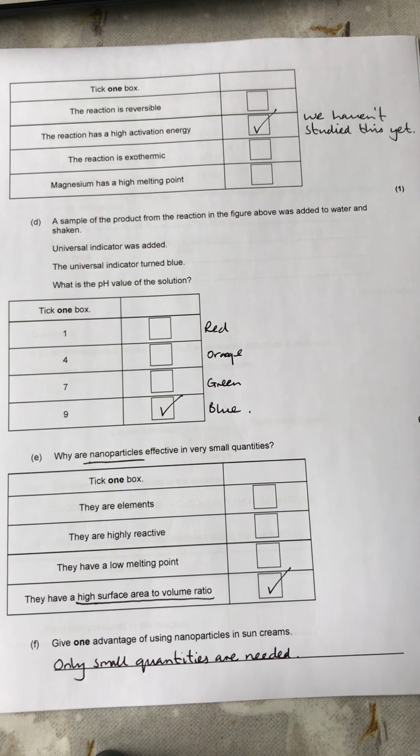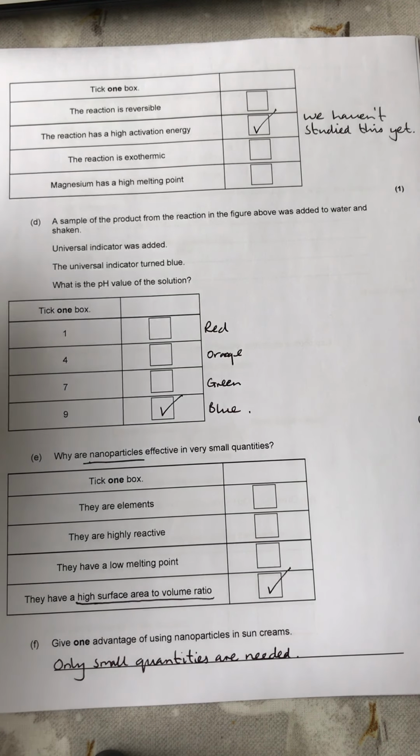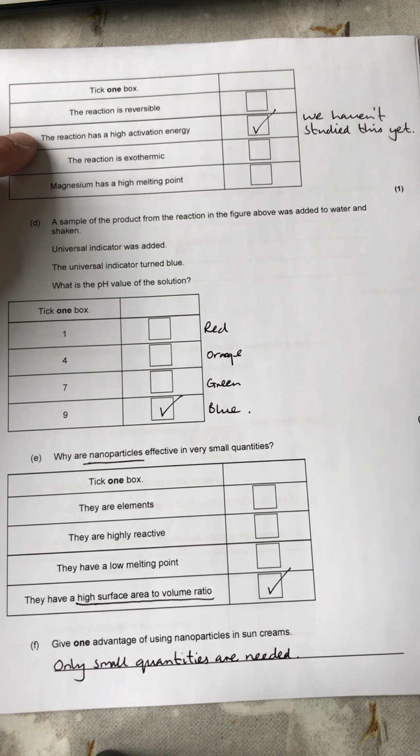Magnesium needed heating before it would react. Now here, the answer is it has a high activation energy, but we haven't studied this yet, so I don't want anyone getting stressed over that. Okay, we'll come to it in C8, so we've got a way to go yet.